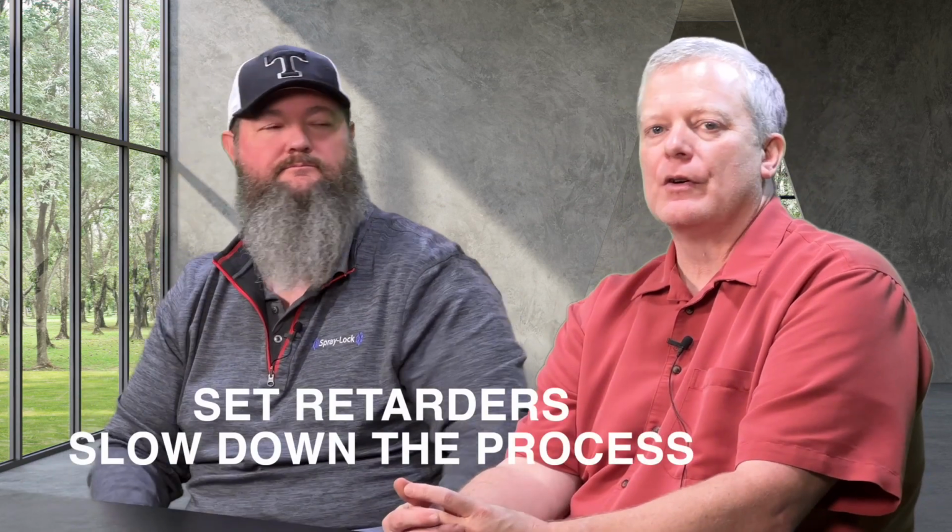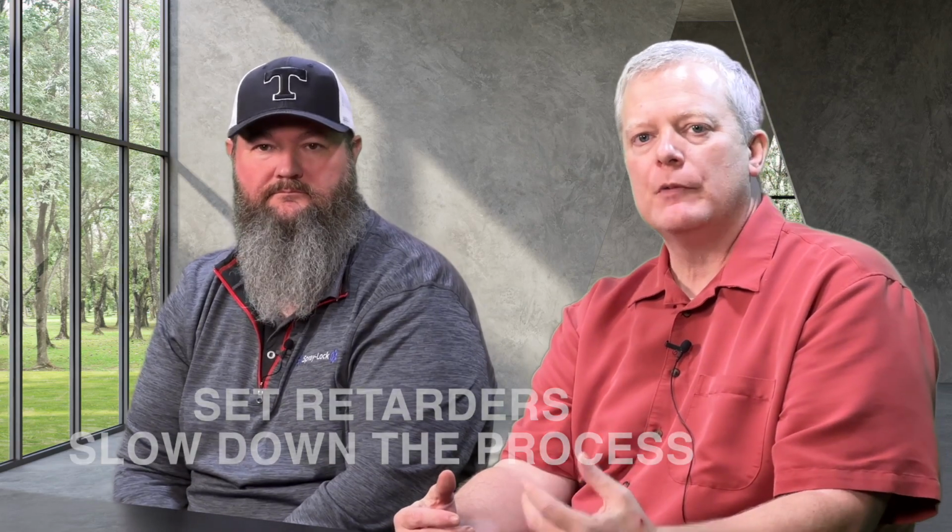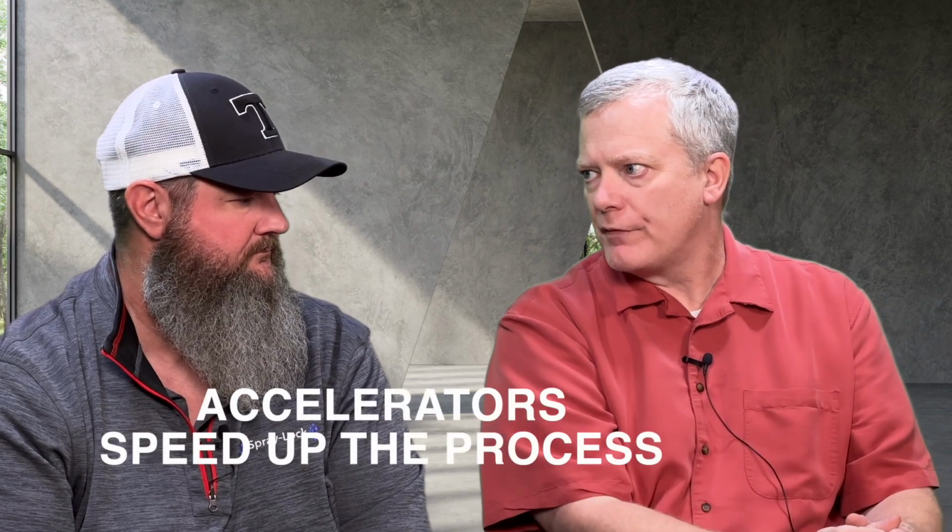10 below, 12 up. So the set retarders are pretty obvious. It slows down the set of the concrete. So if you need more working time, you can use a set retarder or hydration stabilizer to slow that setting process down so that you can finish it without it setting up too quickly on you. The accelerators are going to kick that setting time off. So if you're in the middle of wintertime and with no admixtures in it, your concrete's going to take 12 hours to set.